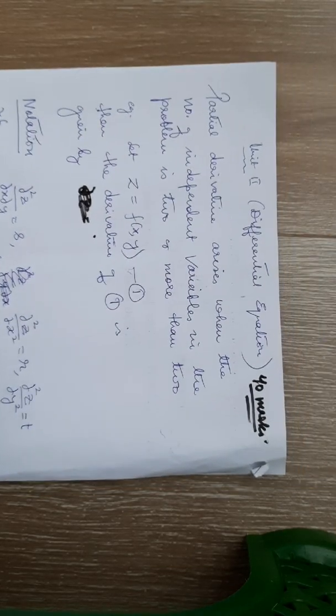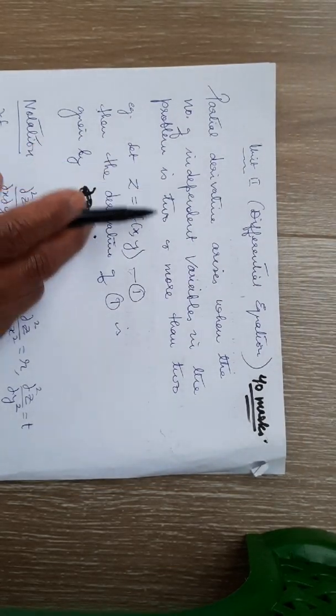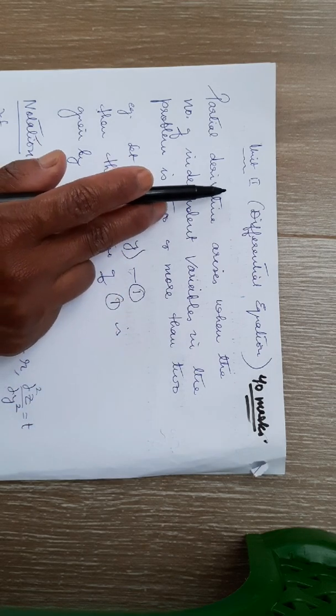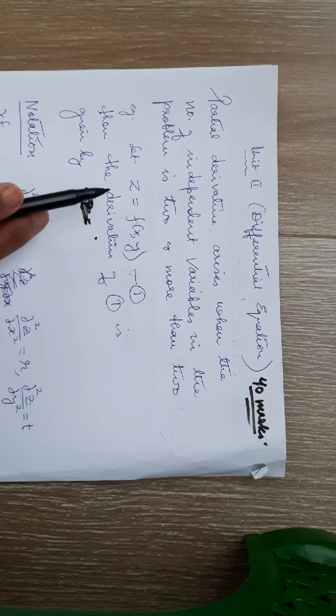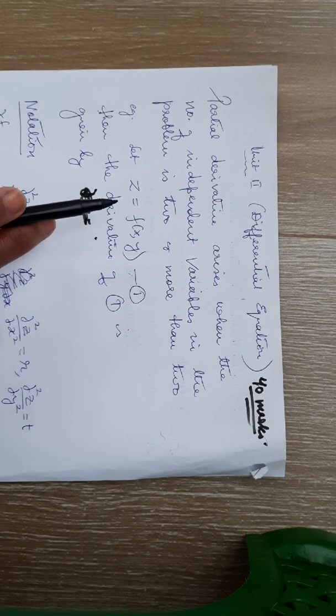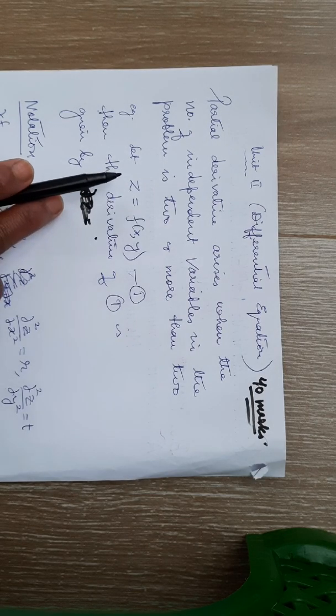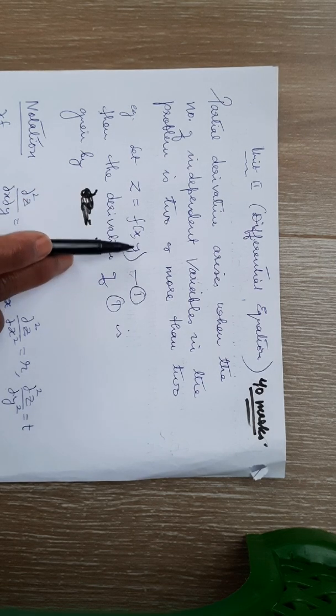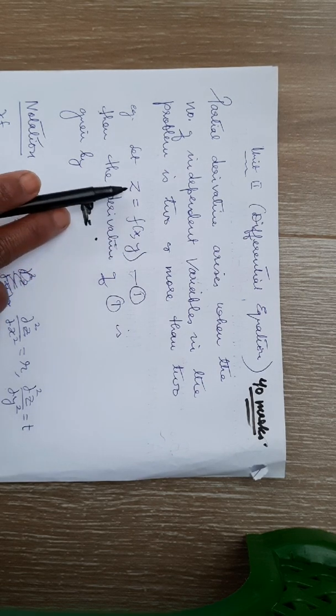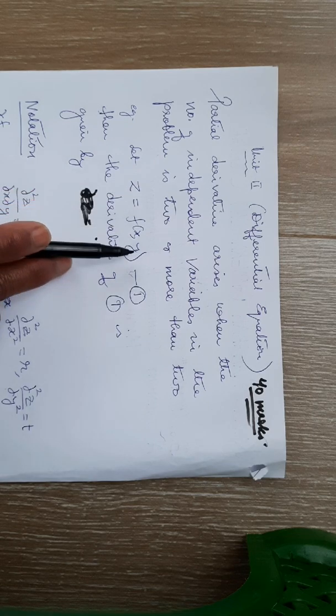Today I am going to explain to you how to form a partial differential equation, which is from Unit 2 of differential equation. Now partial derivatives arise when there are two or more independent variables. For example, if I take this equation, z is equal to f(x, y), where x and y are the independent variables and z is a dependent variable on x and y.